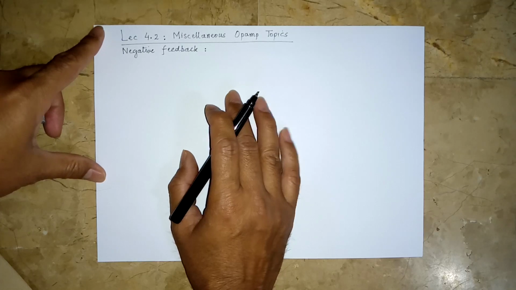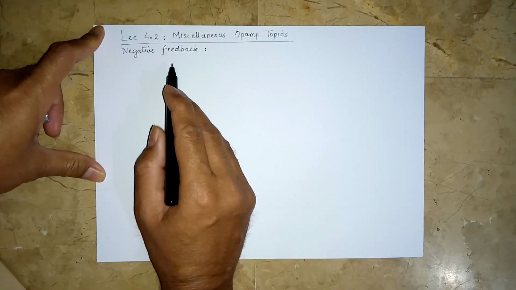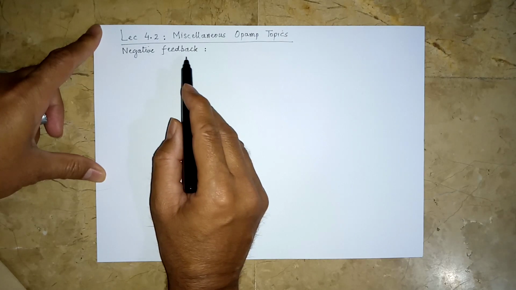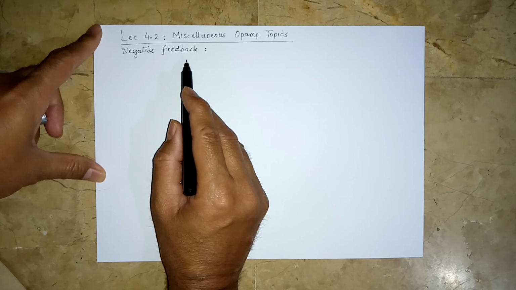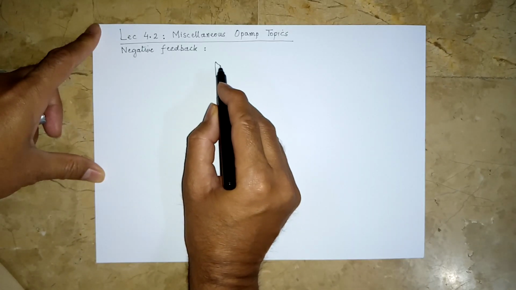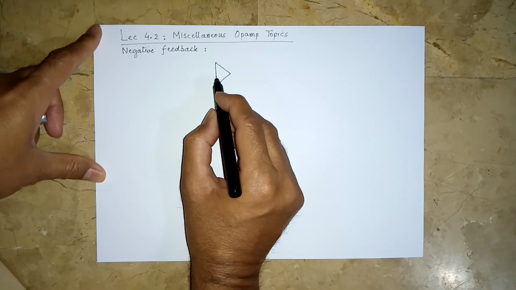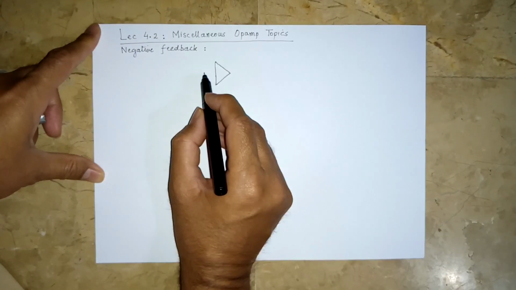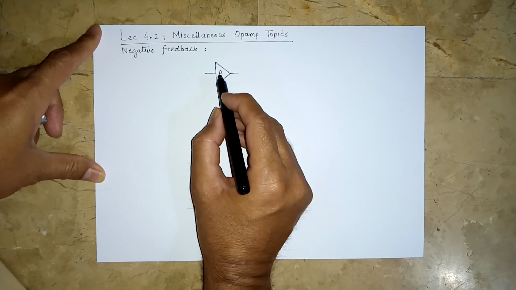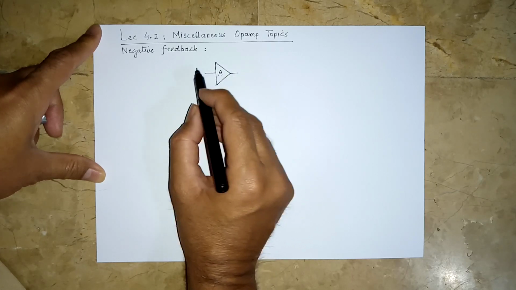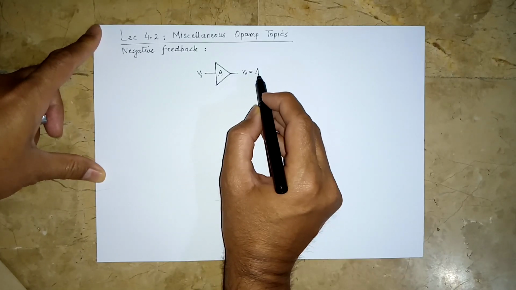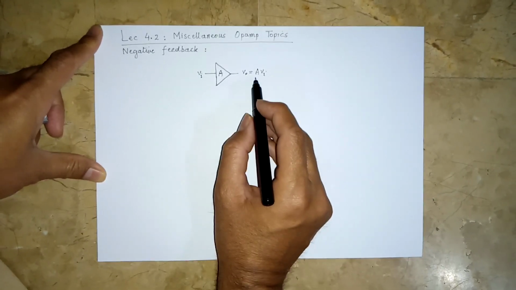So the first topic that I am picking to teach today is the negative feedback. Why do we need negative feedback? Now remember that an op-amp is not such an amplifier that if you apply some input, you get the output multiplied by some fixed gain. So the output is A times Vi as we expect.